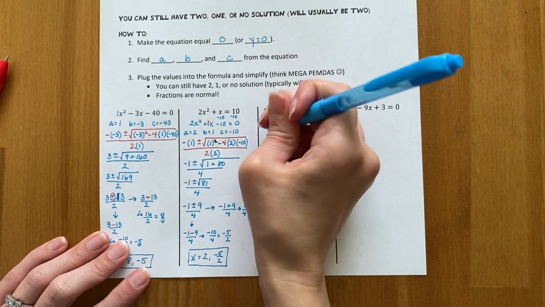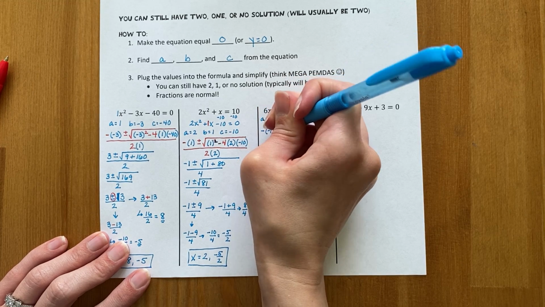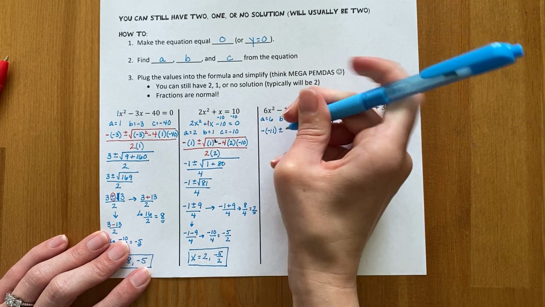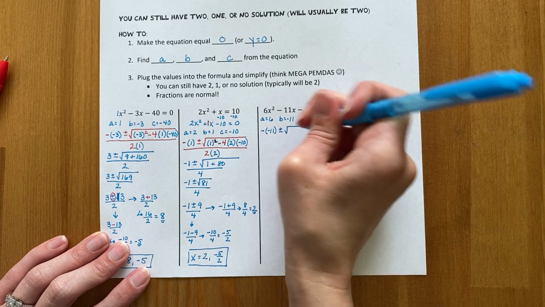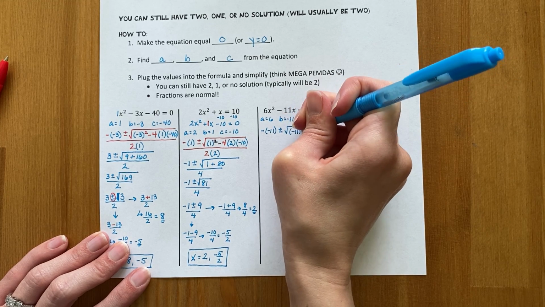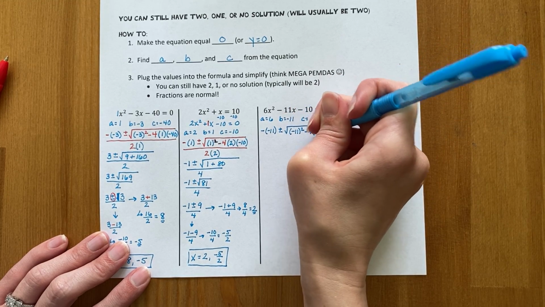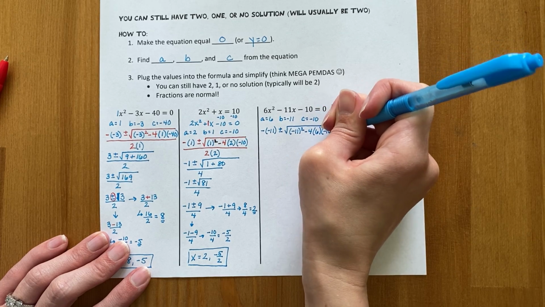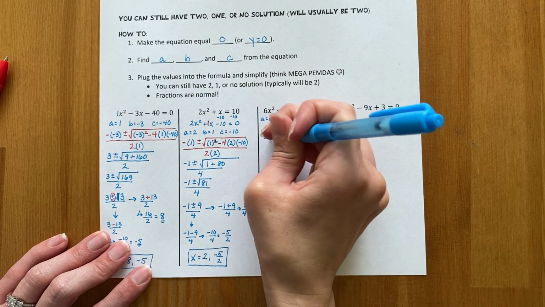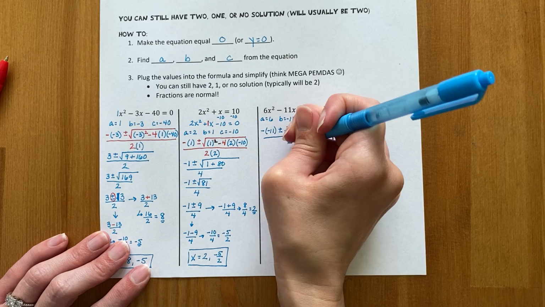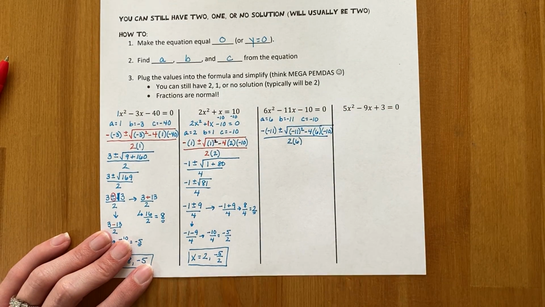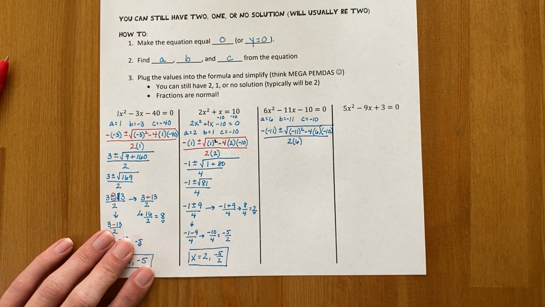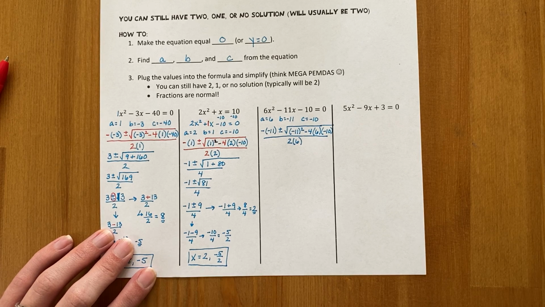As I plug it in, I'm going to have negative 11 plus or minus the square root of b squared minus 4 times a times c, all over 2a.